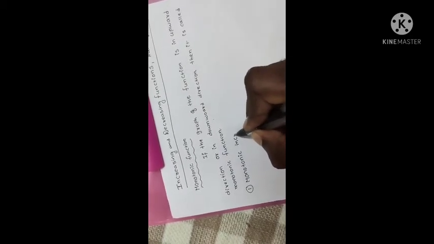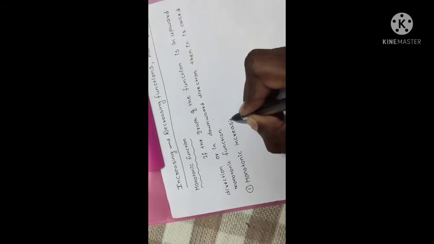Again, this can be divided into two types. The first one is monotonic increasing. What is meant by monotonic increasing function?